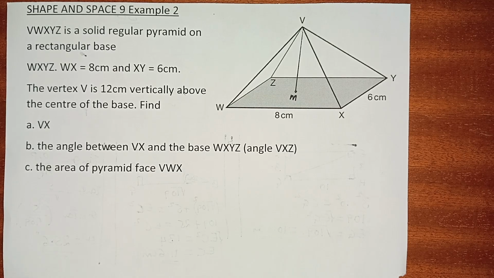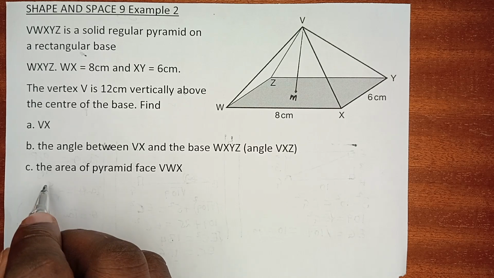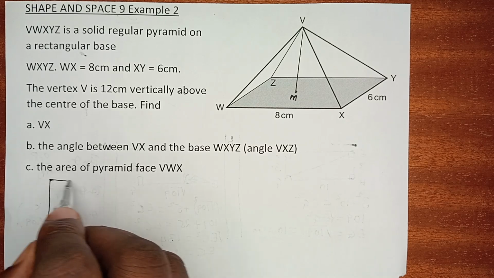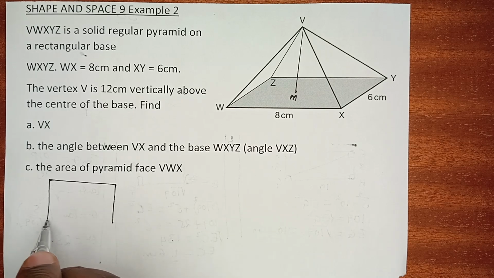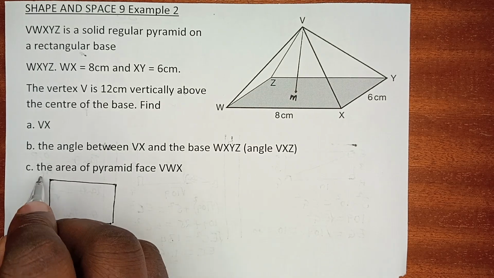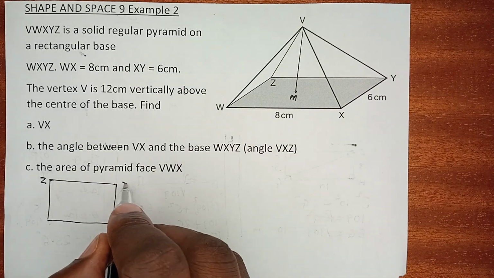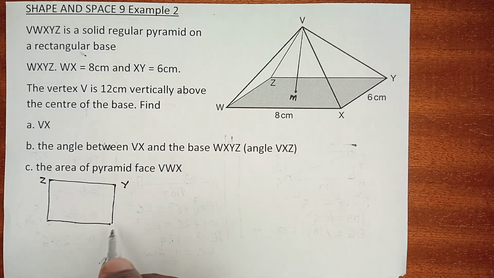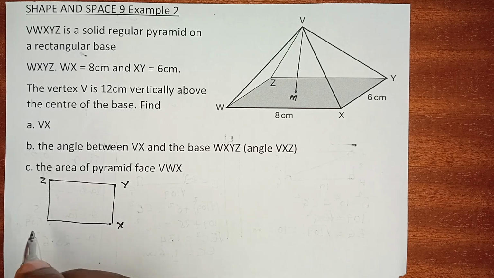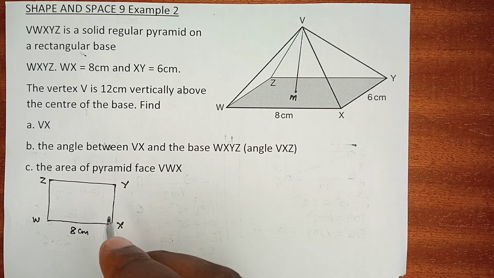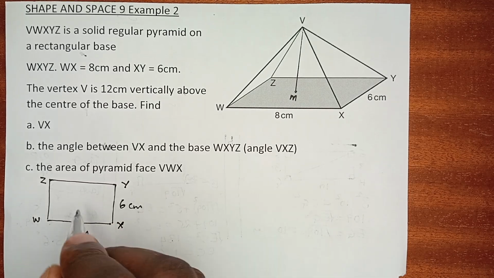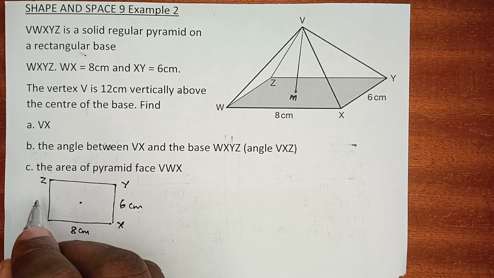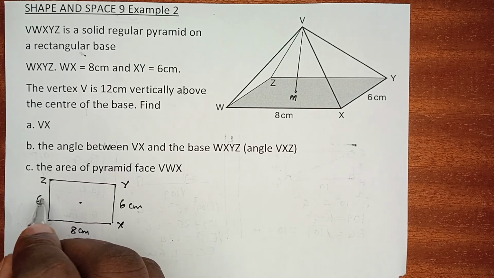So we would want to look at the base as a rectangle and extract it so that it can give us an idea of what we are supposed to be doing. If we extract the base as a rectangle, we are going to have Z, this point, then Y, then X, and then W. This one is going to be 8 centimeters, and this one is going to be 6 centimeters, and M is there.